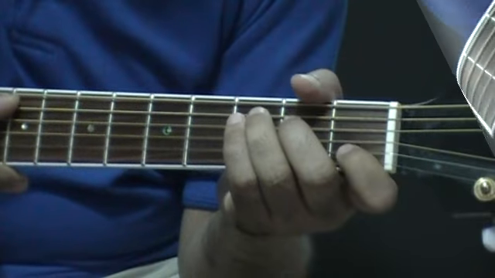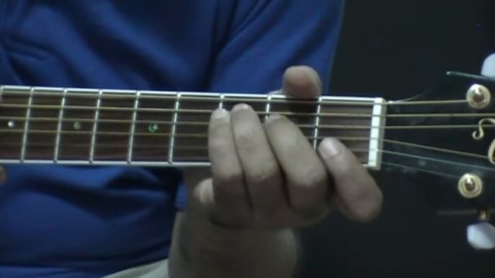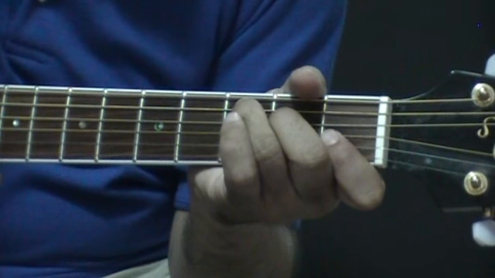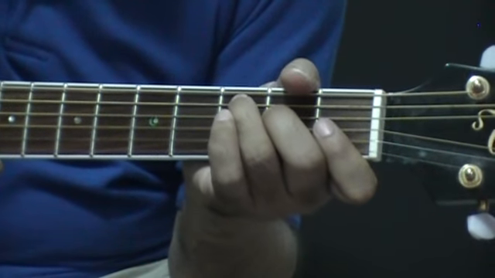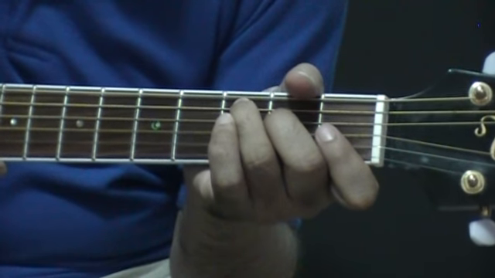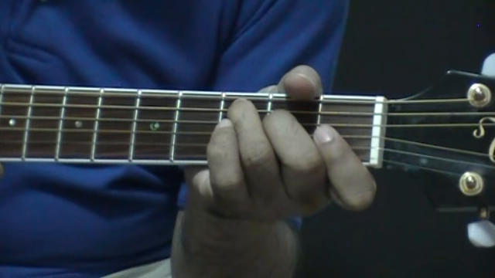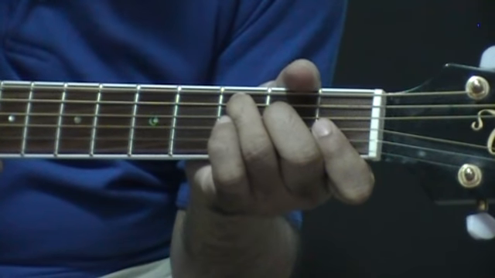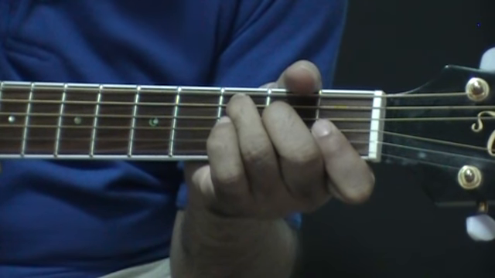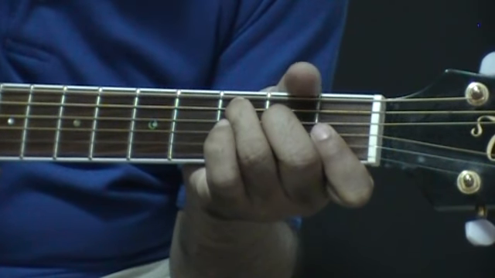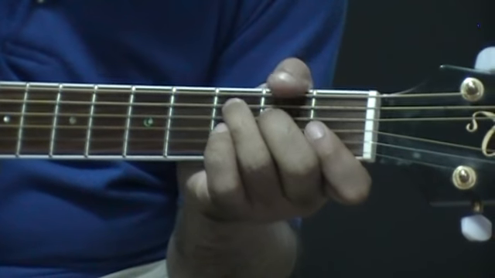And you also need to know the C augmented chord, which will come for a very short moment, and you can play it over here. What we are doing is we are not playing the first and the sixth strings, but the other strings are being fretted as follows. The fifth string is being fretted on the third fret. The fourth string is being fretted on the second fret. And the third and the second strings are being fretted using the first finger on the first fret itself. So it should sound something like this.